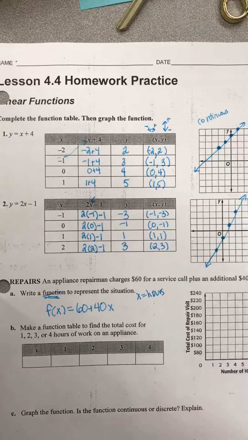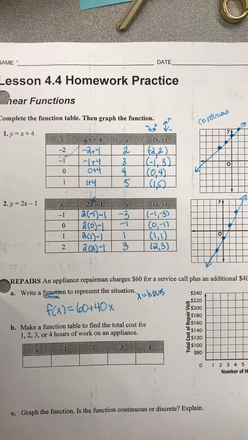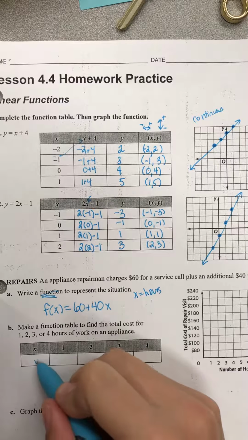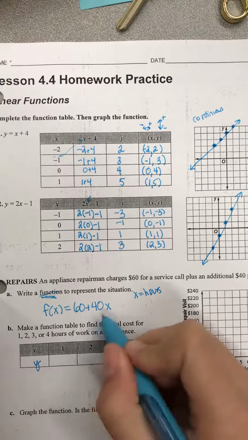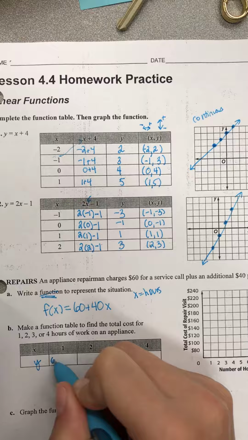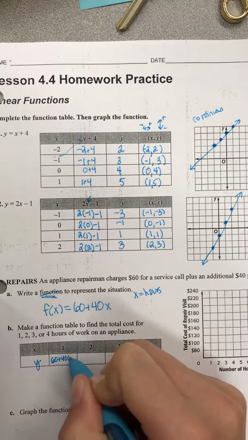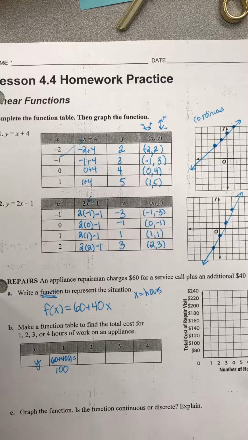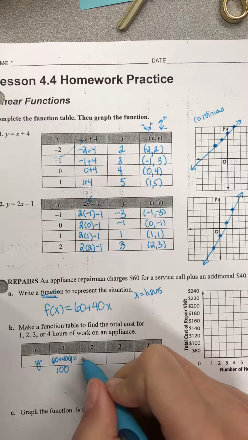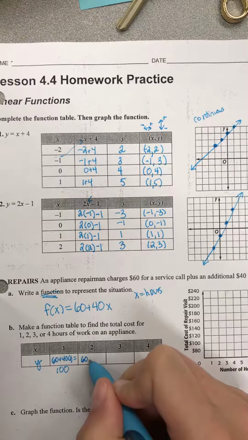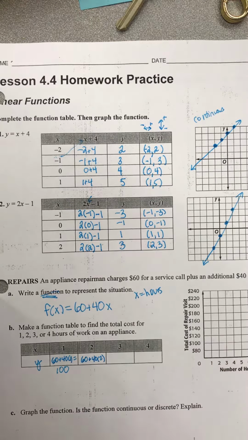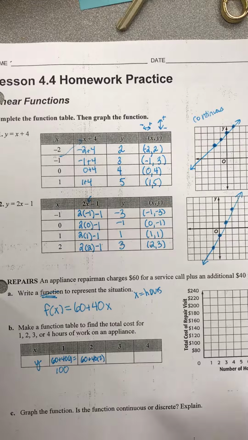From there, you need to make a function table to find the total cost for the following hours on an appliance. So you have your x values and you have your y values. If you plugged in 1, you have 60 plus 40 times 1, which they will charge you $100. If you need him there for 2 hours, that would be 60 plus 40 times 2, and that would give you $140.